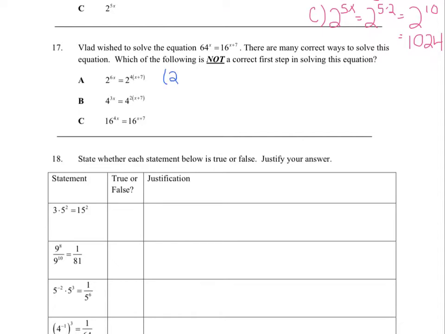That's the same thing as 2 to the 6th to the power of x. So I want to make sure, does 2 to the 6th equal 64? And according to my calculator, it does, so that works. Additionally, I see 2 to the 4th right here, and I want to make sure that it equals 16. So 2 to the 4th is 2 times 2 times 2 times 2, which equals 16. So A works.